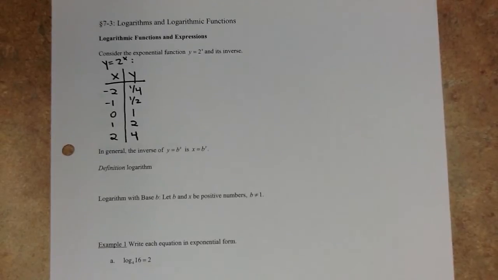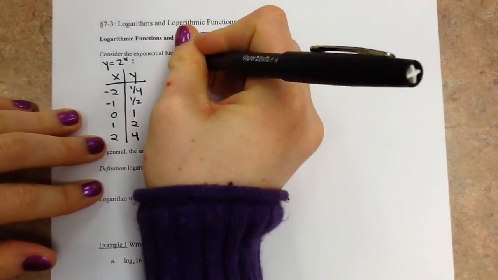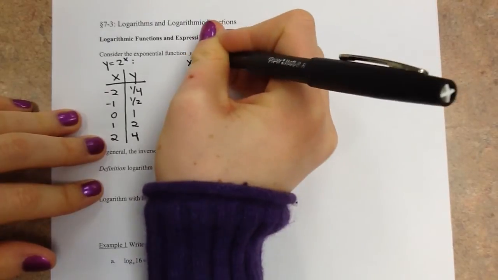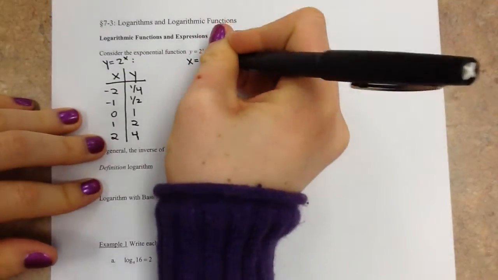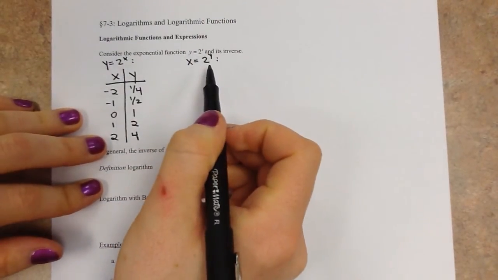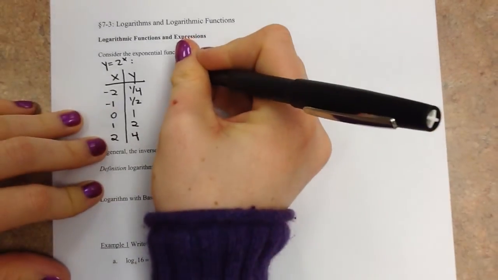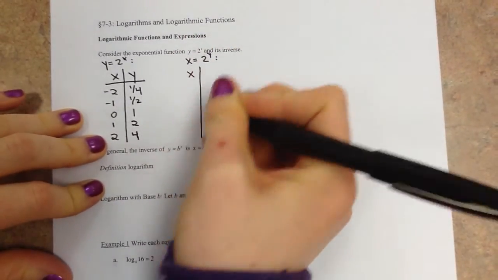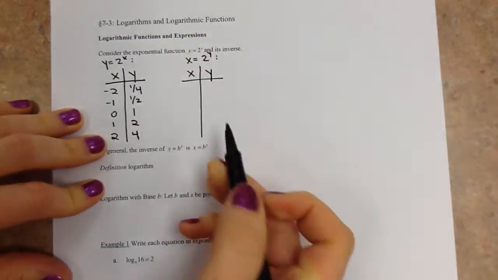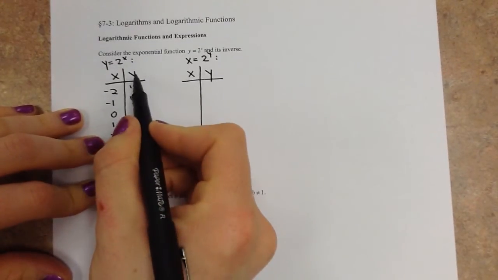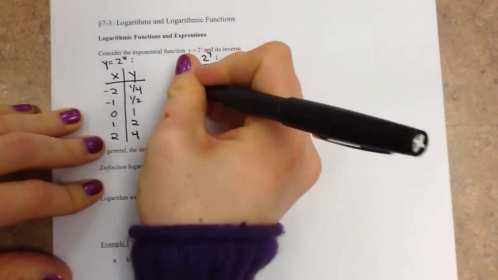So we're going to talk about what its inverse would look like. So remember inverse functions, you literally swap the x and the y. All right, so if we swap the x and y, we would get x equals 2 to the y. And if we're going to swap all the x's and y's right here in the function, we're also going to swap all the x's and y's in our table. Okay, so the x column is now going to be replaced with this y column right here.